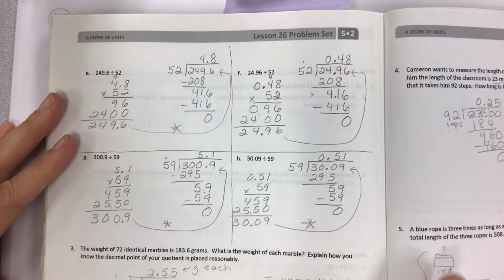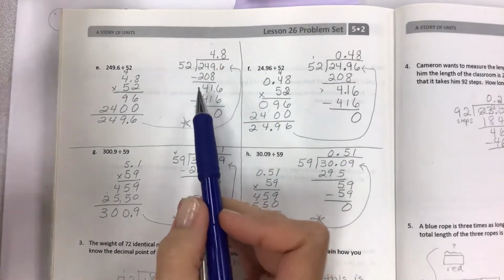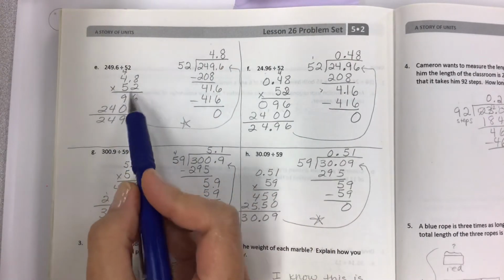And actually, maybe we'll just do the word problems together. So I'll show you these just for speed's sake, and you can kind of copy, but let me talk you through them real quick.